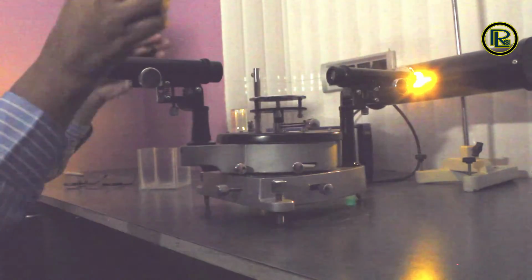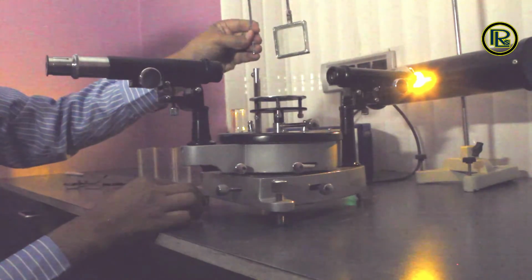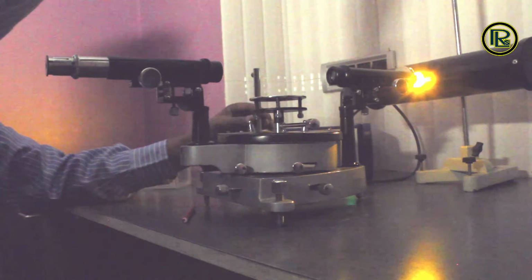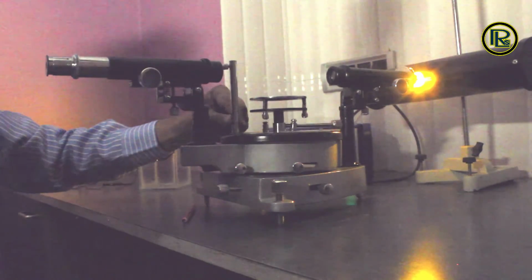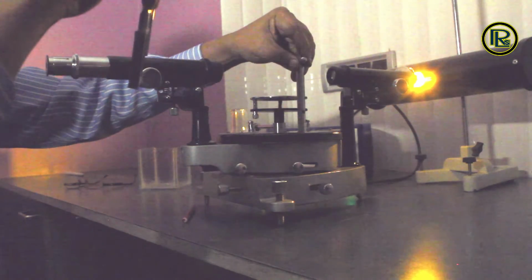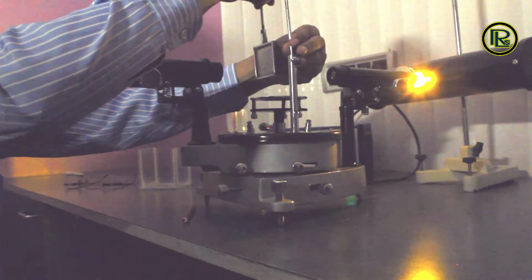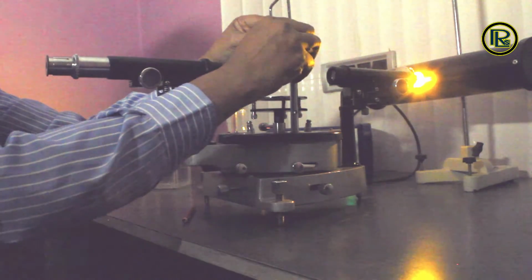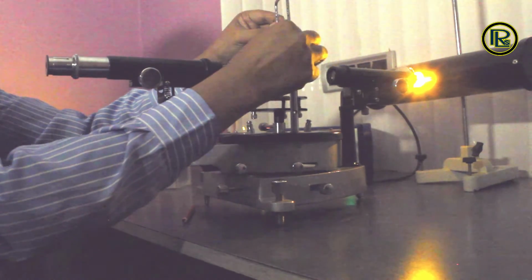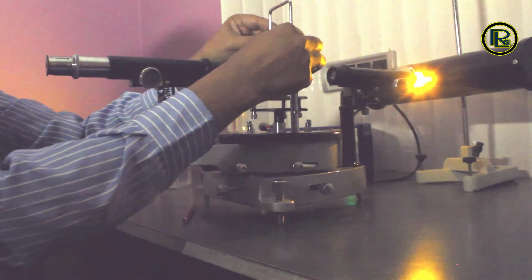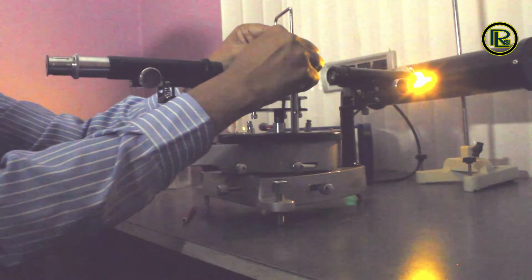And to mount the air film we have a special arrangement in the spectrometer. So this arrangement is made so we can fix the air film like this and make it tight.